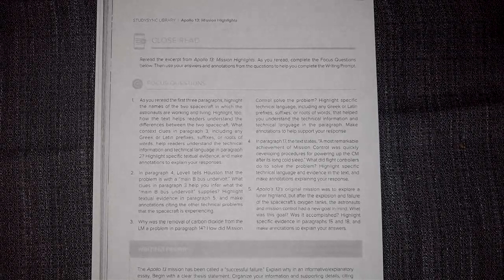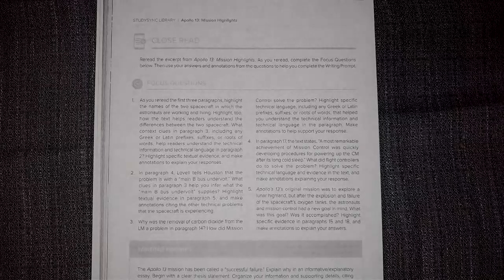The reason you'll say the reader as opposed to me is you again want to be general in formal writing and you don't want to refer to yourself. So that one's pretty straightforward. It's basically read it, look at some of the prefixes and suffixes and root words and context, and use what is familiar to you to piece together the overall understanding of the text. And based on that, how did it help you? What helped you?